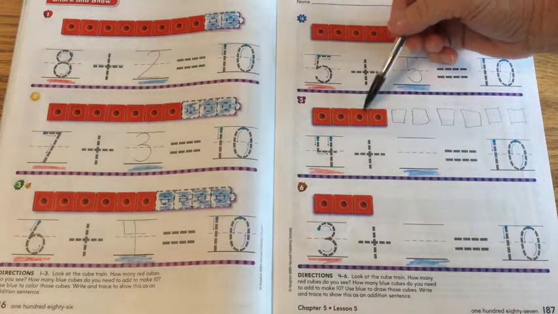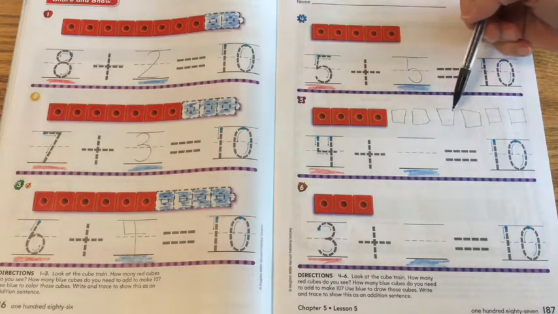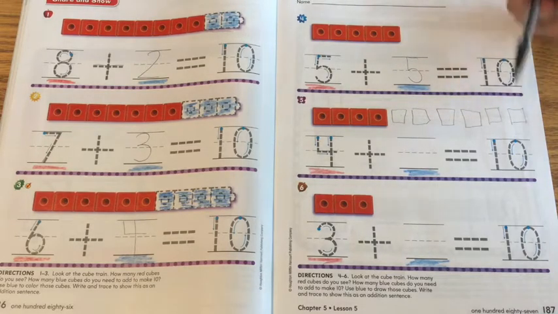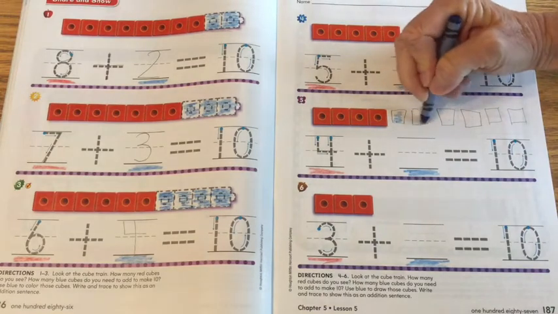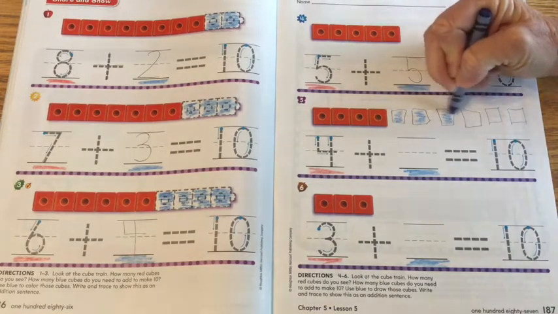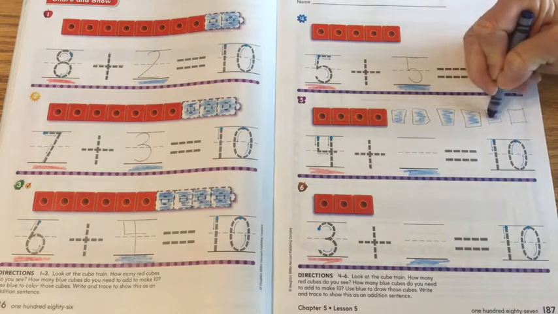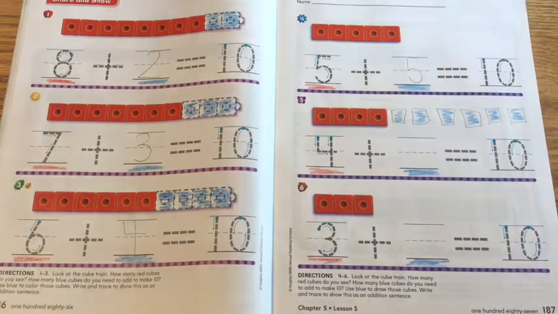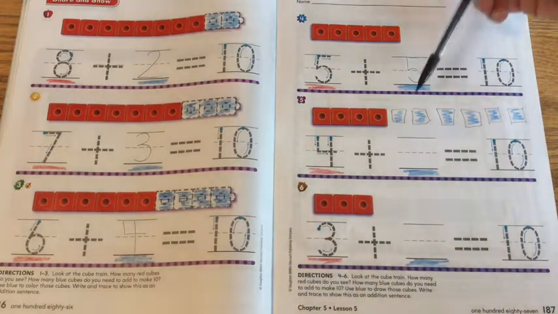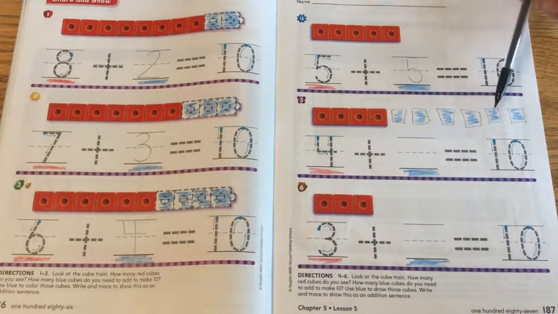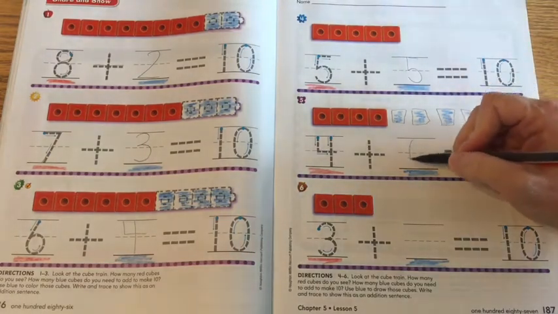1, 2, 3, 4, 5, 6, 7, 8, 9, 10. Okay, we have 10 in all. So I'm just going to put a little blue in here, so we know these ones are not red, they're different. So we have 4 reds plus how many blue ones? Let's count. 1, 2, 3, 4, 5, 6. 6 blue ones. So let's write a 6.